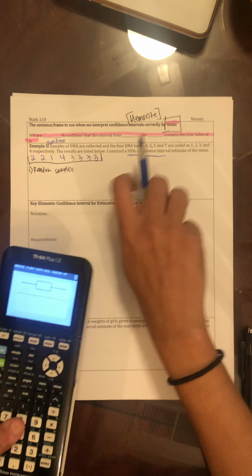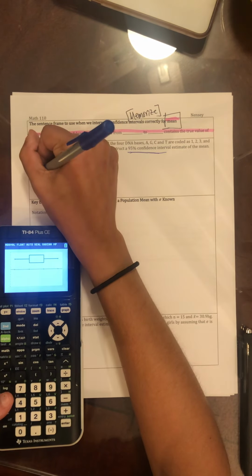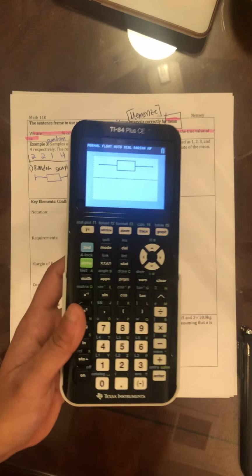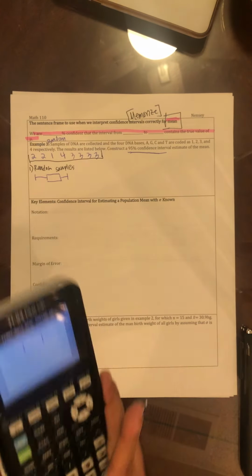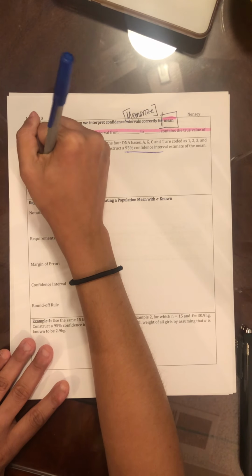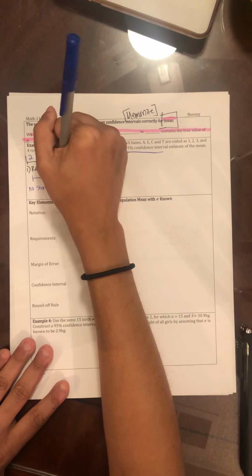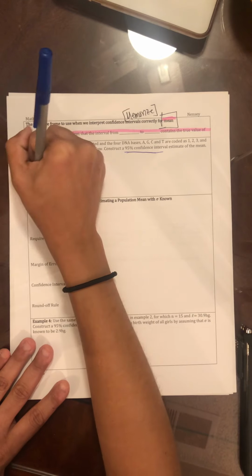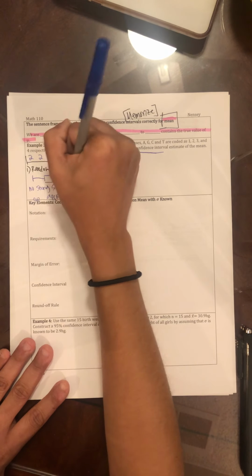So I'm gonna go ahead and I'm gonna draw this out. It's not skewed at all. It's actually symmetrical. So I drew it out, and then what are the words that we use? We're gonna say no strong skewness or outliers, so approximately normal.